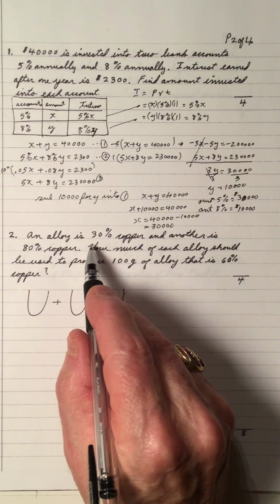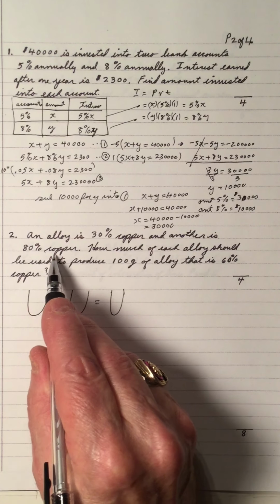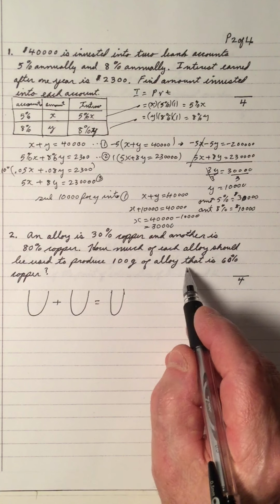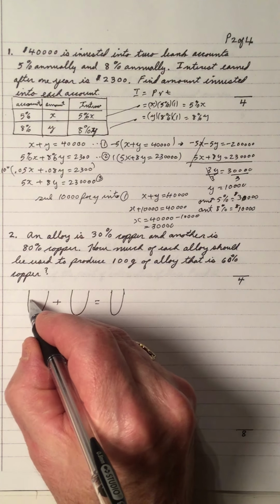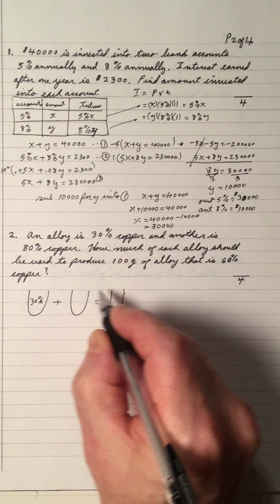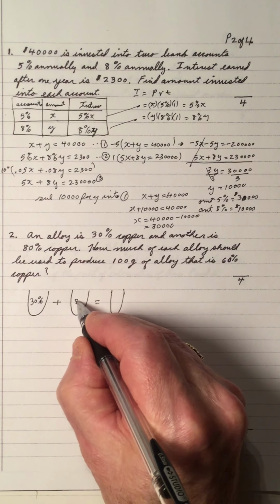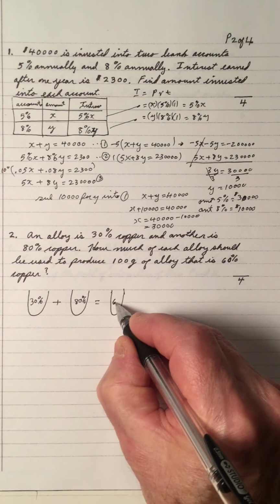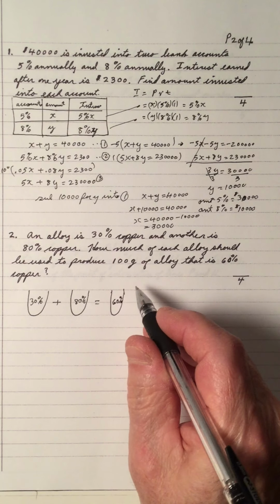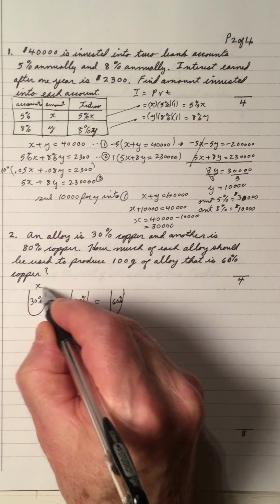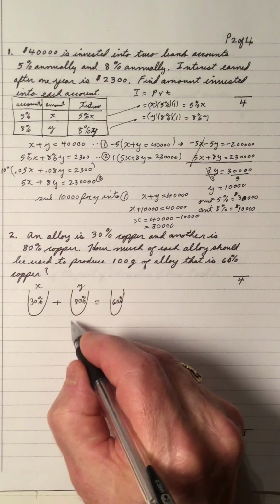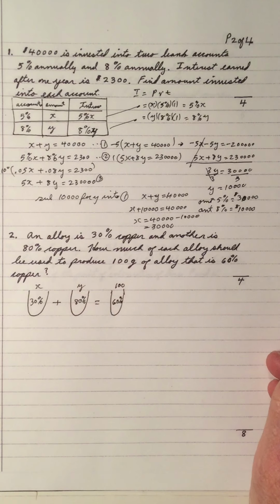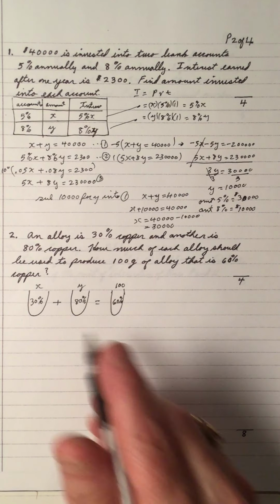So it says an alloy is 30% copper, another is 80% copper. How much of each alloy should be used to produce 100 grams of alloy that is 60% copper? So we're taking the 30% copper and the 80% copper and we're going to mix them together to produce 60% copper. We'll call this one X amount, this one a Y amount, and when we mix these together we come up with 100 grams. So that's the way, very easy to write down the problem like this.